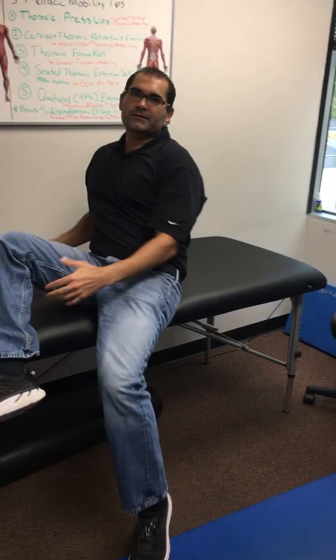All right, so those are 5. Check that. That's 6 exercises now for thoracic spine, flexion, extension, bias, a little bit of rotation as well.